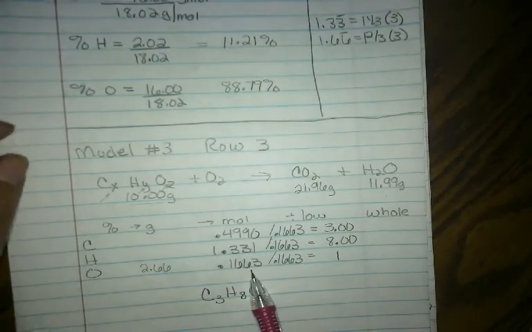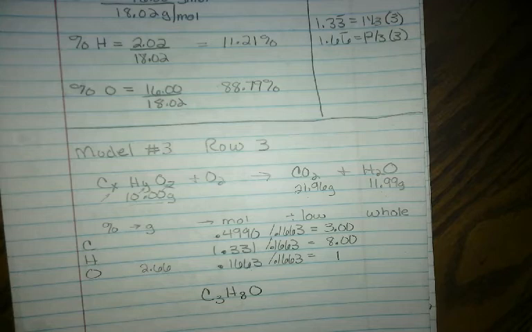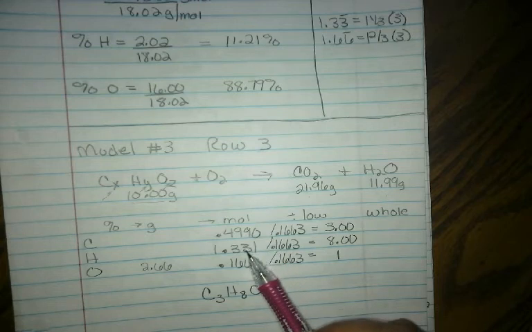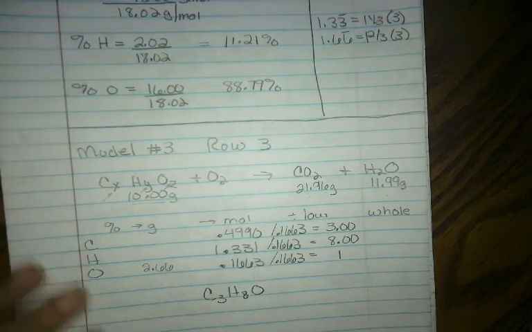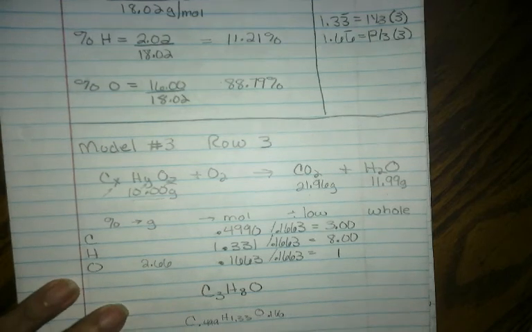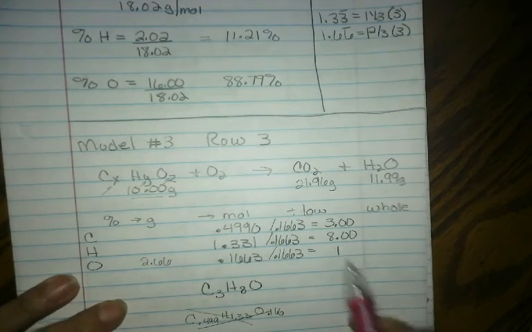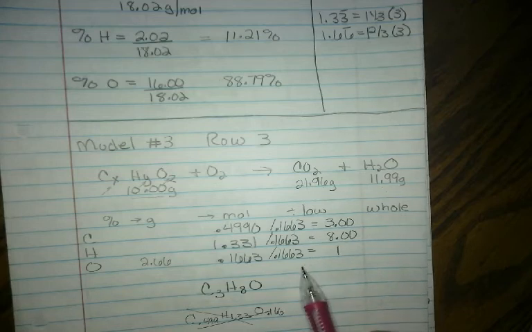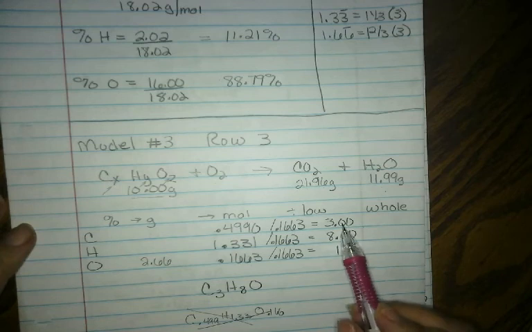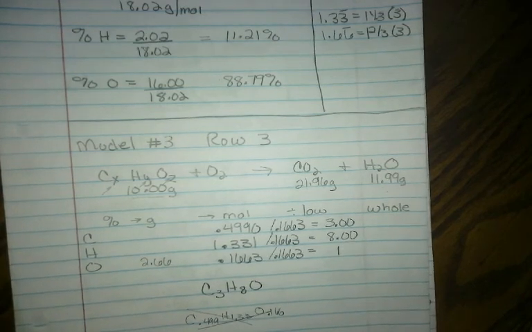The last step we have to do is to get that whole number mole ratio. I can't put in carbon 0.499, hydrogen 1.33, and oxygen 0.166, right? I can't do this. That's not a formula that we can use, right? We don't do that. I need a whole number. Fastest way to go from 1 and up is to divide by my lowest number, and I get 1, 8, and 3. These are already whole numbers, so we're good.